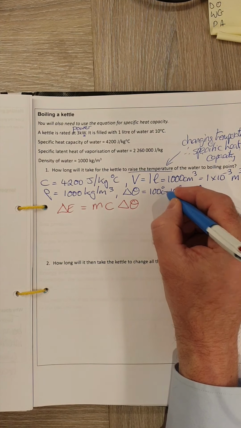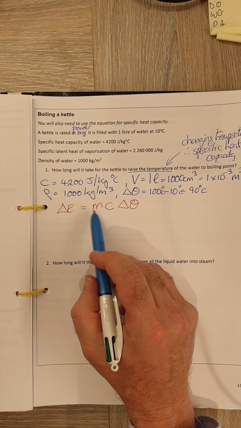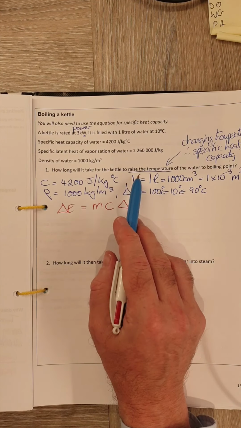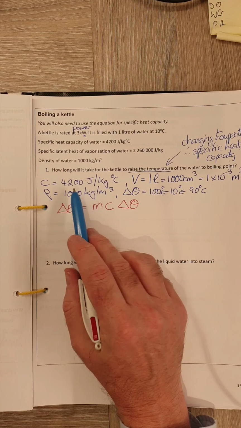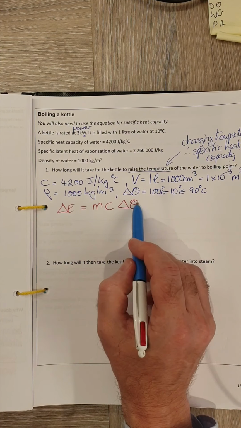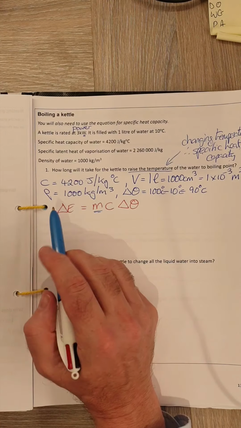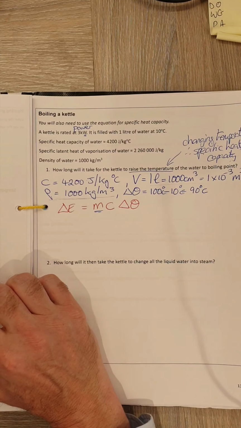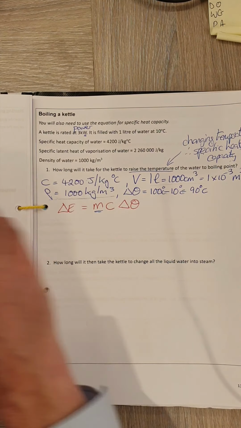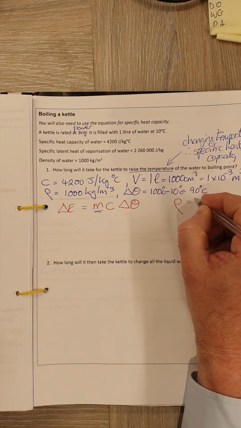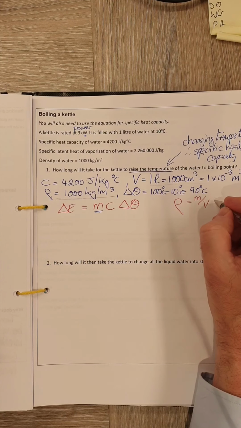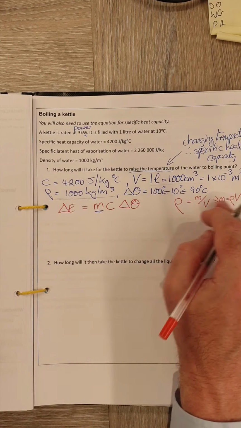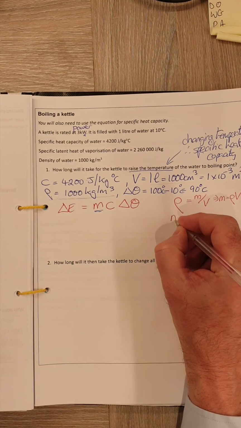Now, have we got all the information we need? We've got C. We're looking for how long it's going to take for the kettle to raise the temperature. We've got the change in temperature. Do we have M? Well, we've got the volume and we've got the density, so we can use the density equation to work out the mass. Remember, mass is equal to density times volume. So that's the first thing I'm going to do. I'm going to put in the numbers for that.